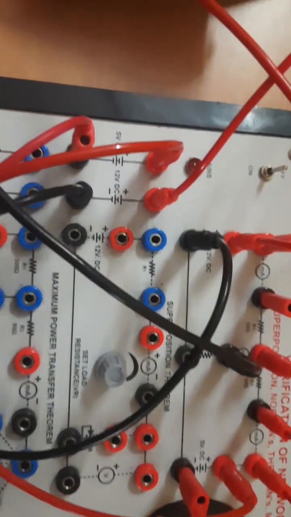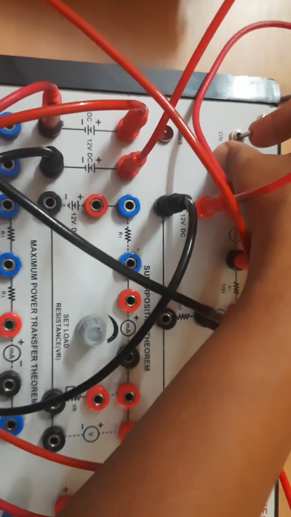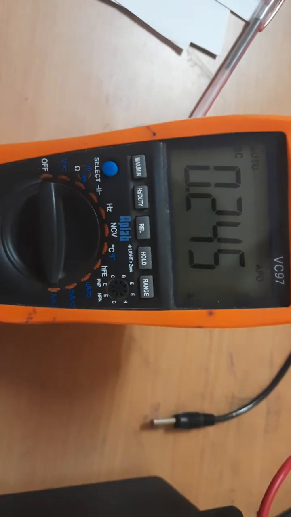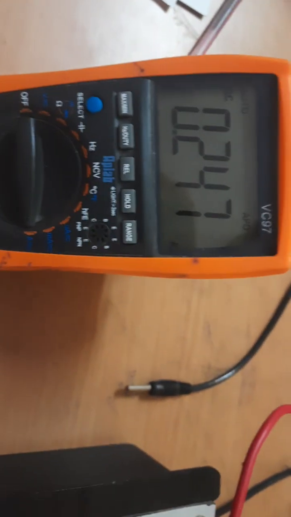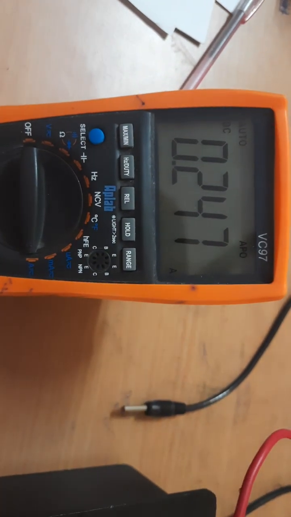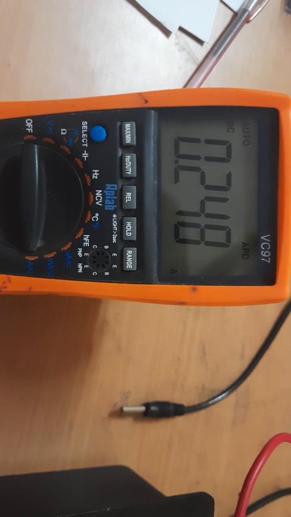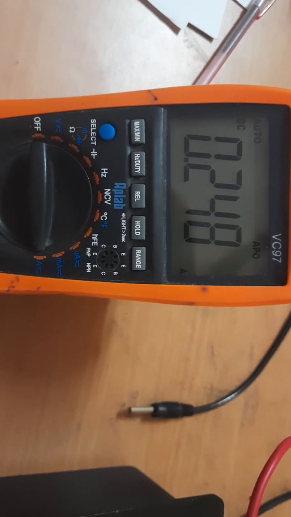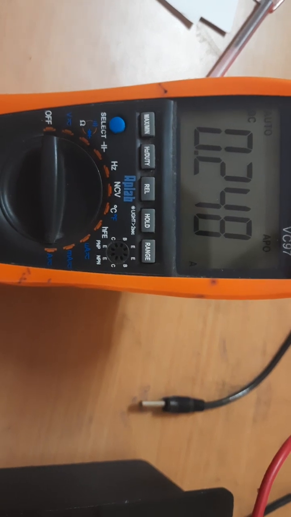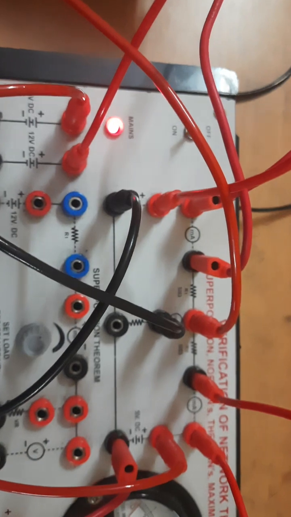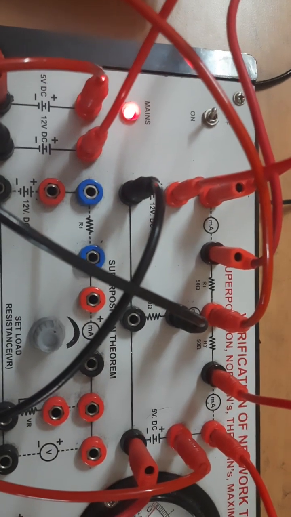So this will give you the current reading as 246 milliampere, as it is showing 0.247. It's 240. It is changing actually. So it's 0.248 ampere. That means 248 milliampere. So we have taken the readings of I1, I2, I3 when both the sources are active.